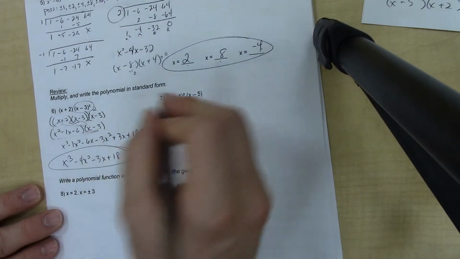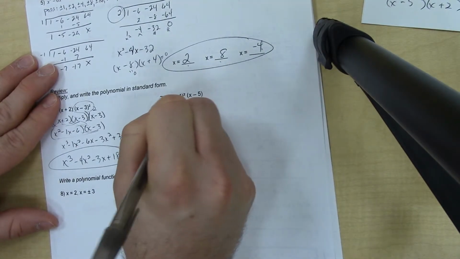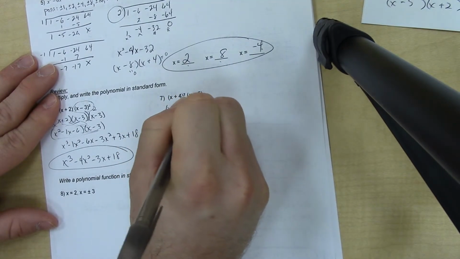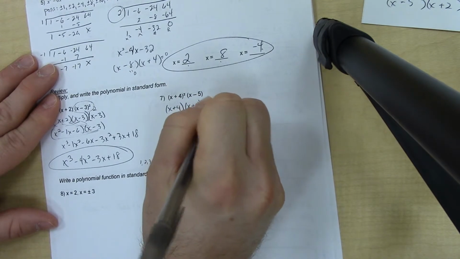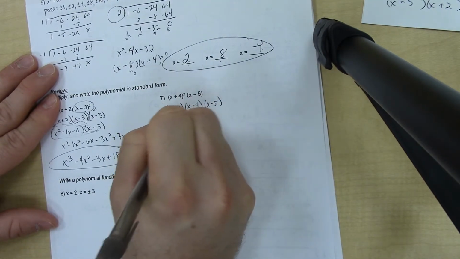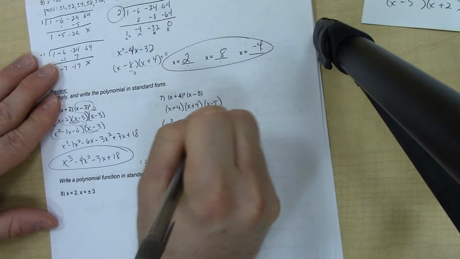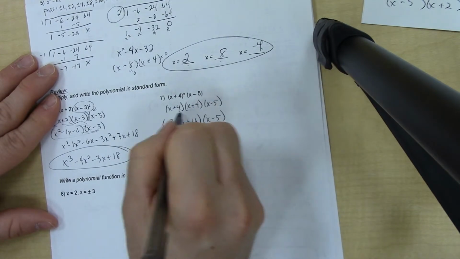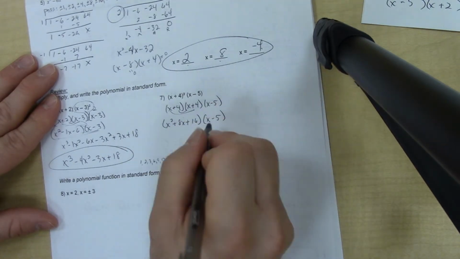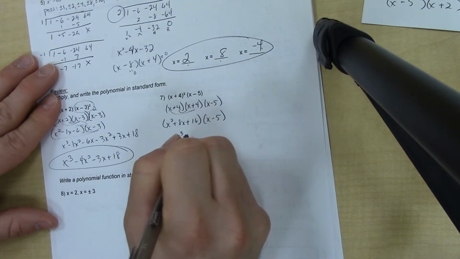You guys try number 7 a minute. Remember what number 7 means? Pause it a second and try it. Plus 4x and plus 4x gives me 8x. I'm going to distribute the x.